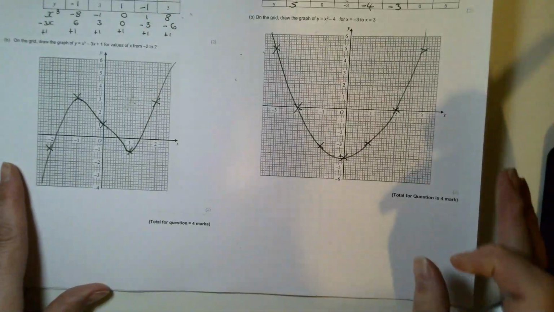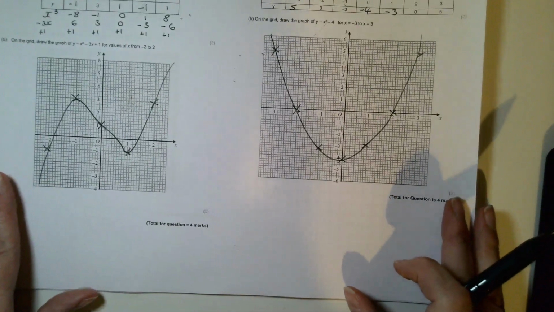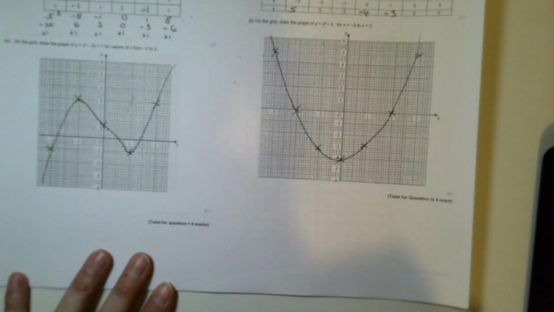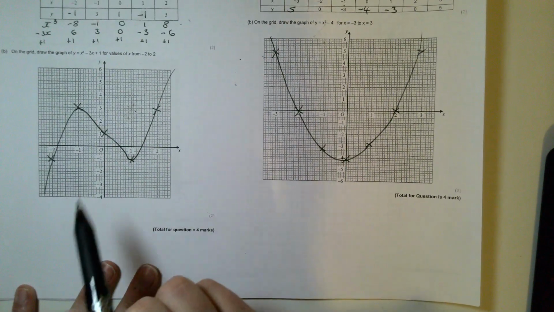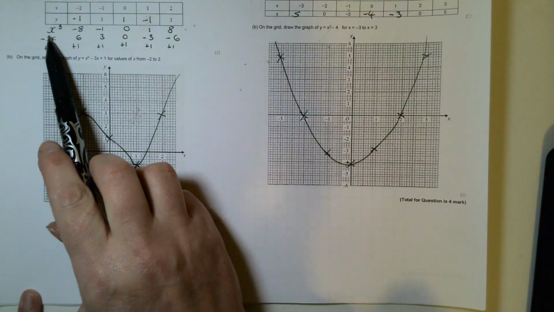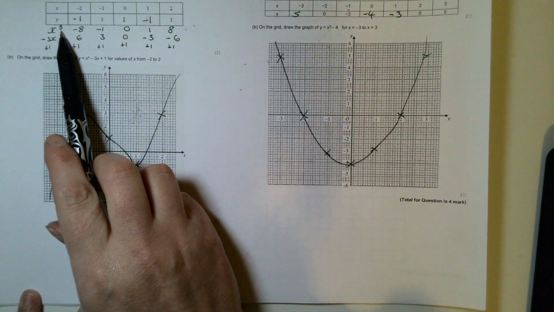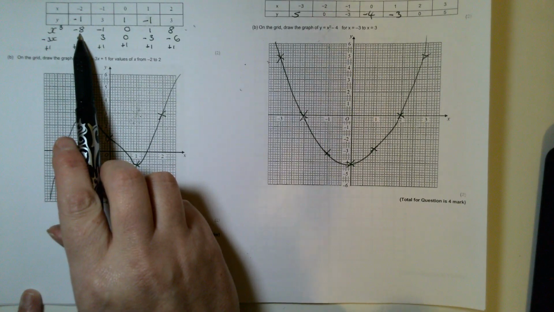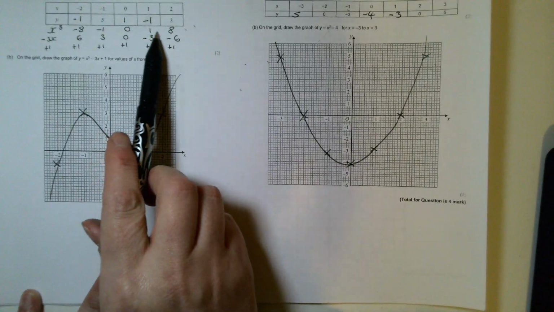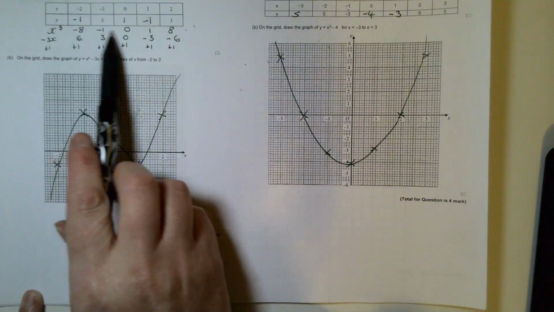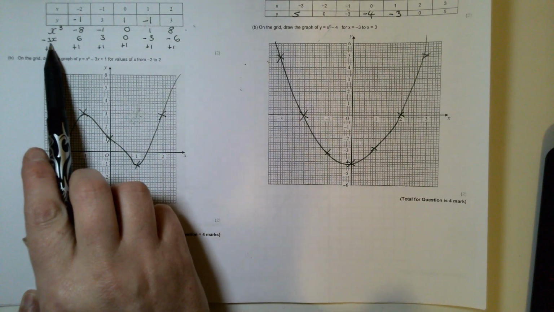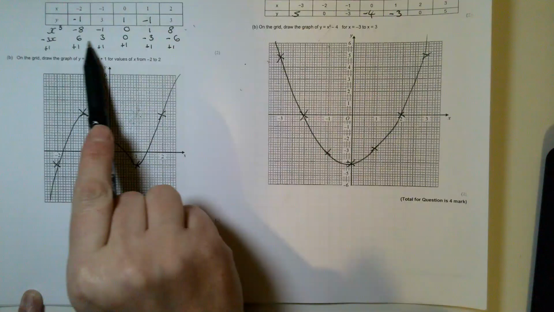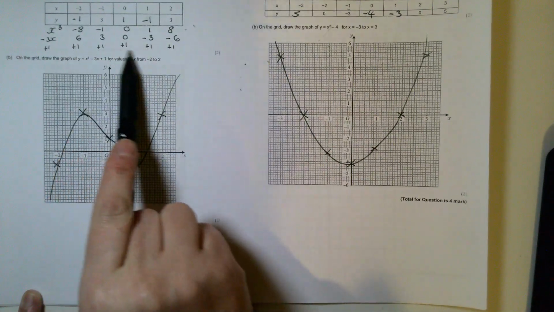What I'd like you to have a go at, I'm just covering up my answers there. You've got a cubic graph to have a look at. And what I would like you to do, I will show you this bit here, is create a row for x cubed. Remember, when you cube a negative, your answer stays negative. And when you cube a positive, your answer stays positive. So create a row for cubing, and then negative 3 times a negative 2 gets you a positive. So these will be positive, these will be negatives, and then you're adding 1.